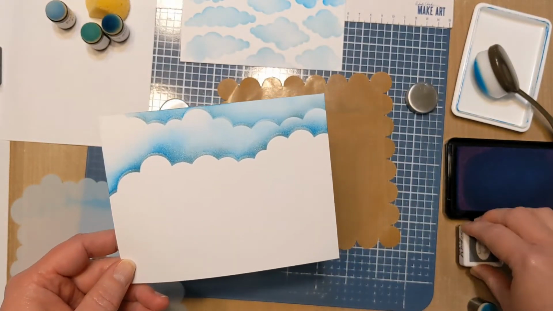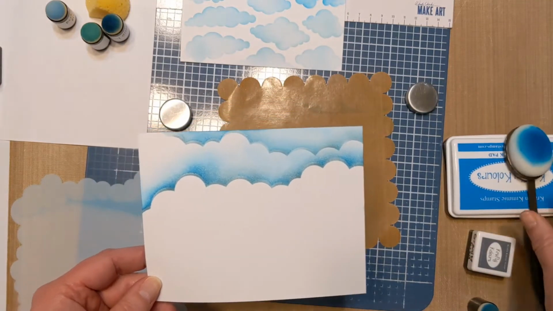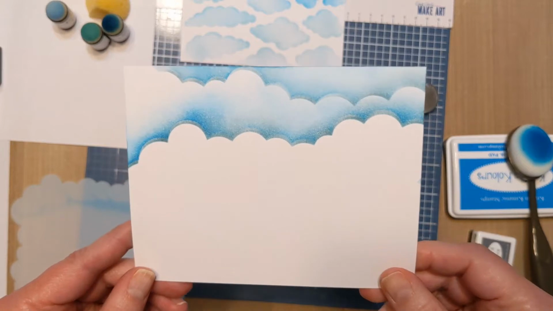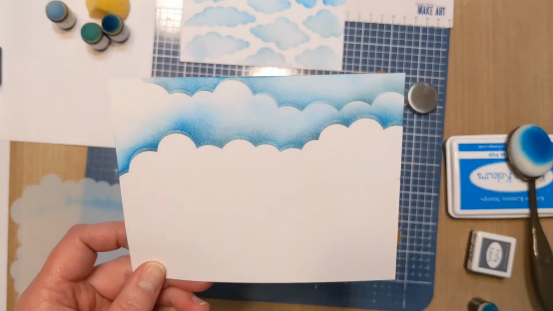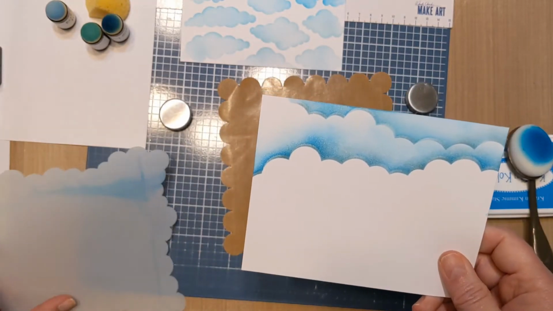So that's all I have for you today. I'm going to turn these into cards, and you will see those in my Saturday showcase. Probably not this week, but next week. I will finish this, but I don't want to keep you here.